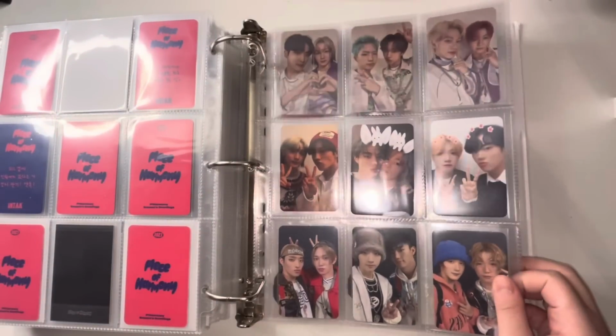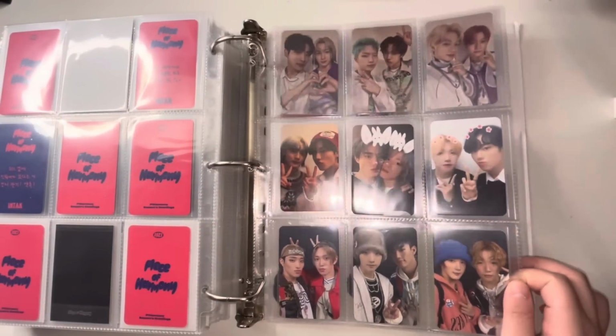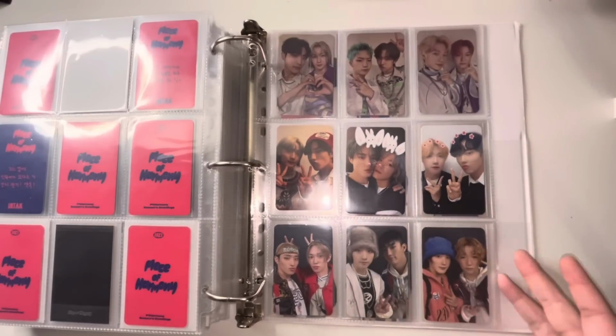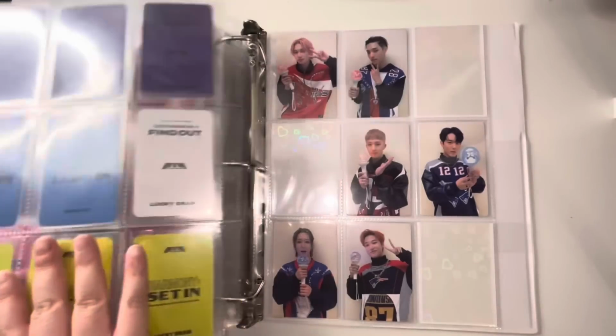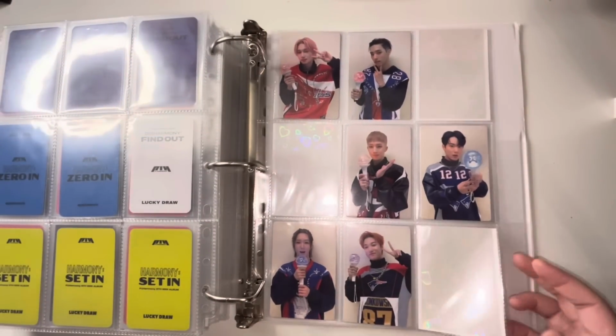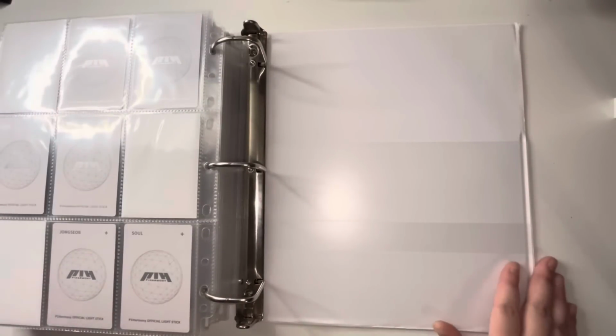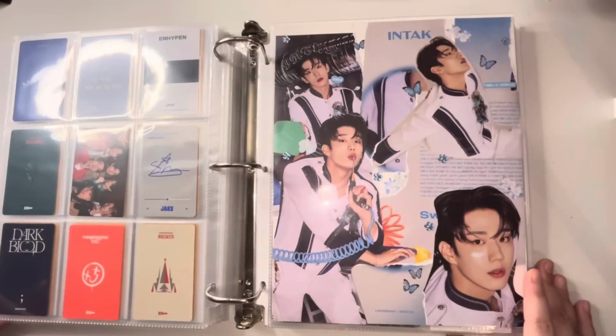Then these are unit pre-order benefits that I just kept in here because these are so cute. I love this Soloists one, it's so adorable. And then the light stick photo cards, I just kept them as a set in here. So yeah, that is everything for my big boy group binder.